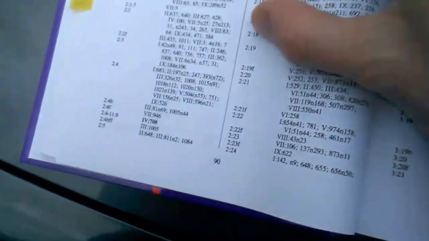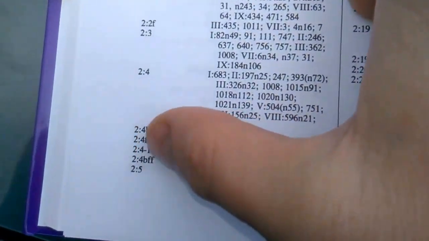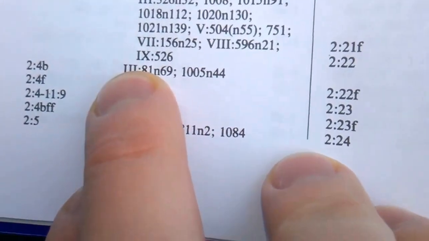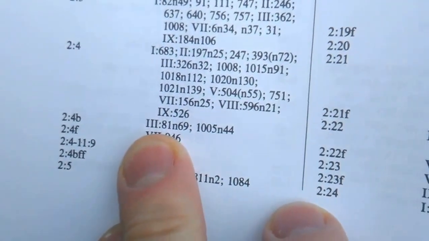Okay, so Genesis chapter 2, verse 4, I can find it in volume 3, page 81. So, and it just goes on like that.